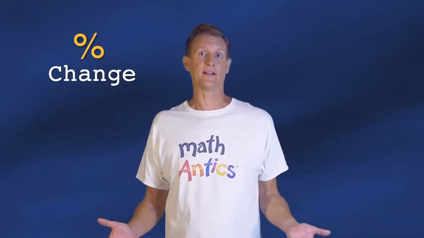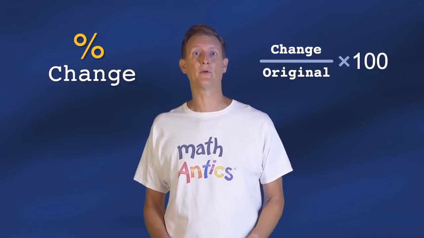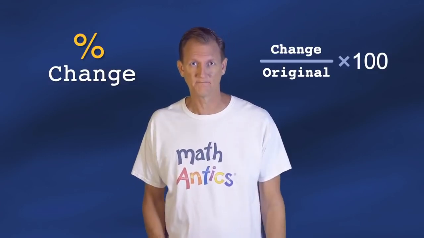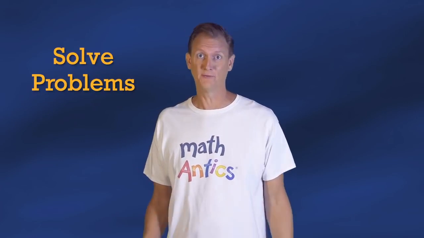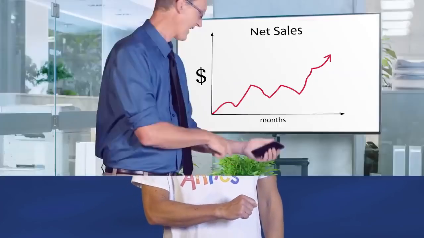All right, so now you know what percent change is and how to calculate it. The formula for calculating it is pretty simple, so you should be able to remember it after you've used it on several problems. And that's the key to learning math. You can't just watch videos about it. You need to actually use it to solve problems. So be sure to practice what you've learned in this video. As always, thanks for watching Math Antics, and I'll see you next time.